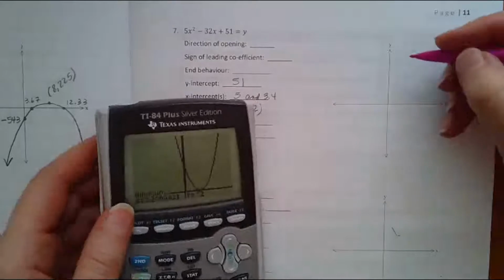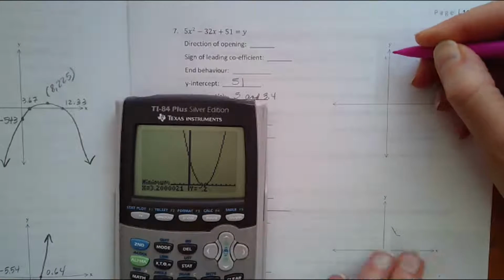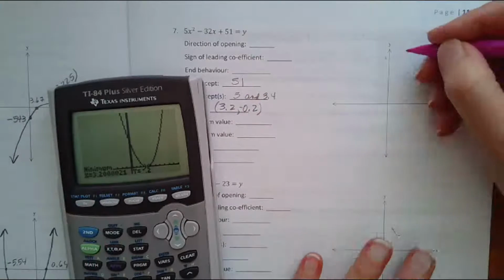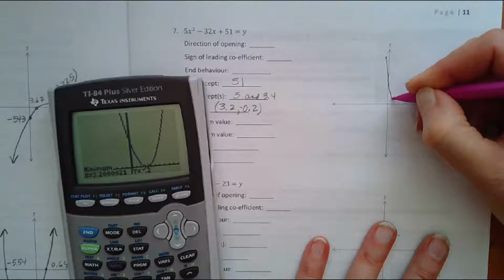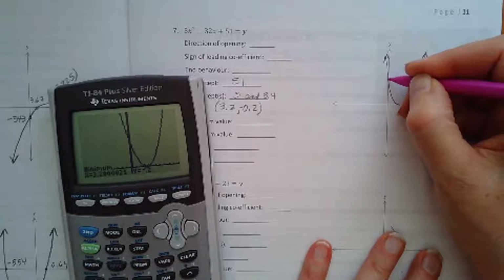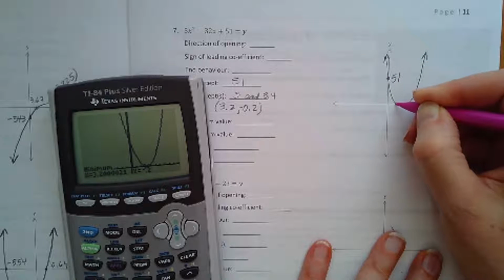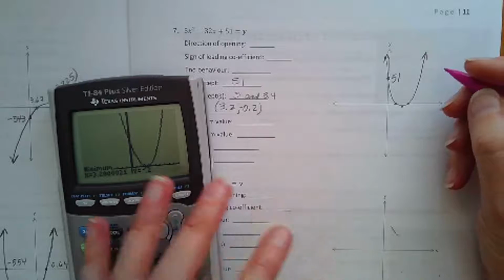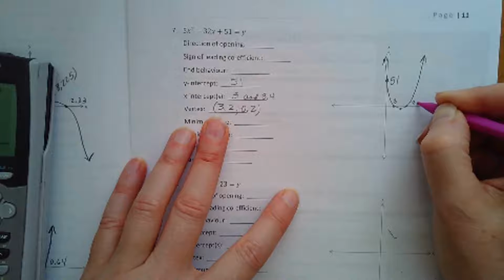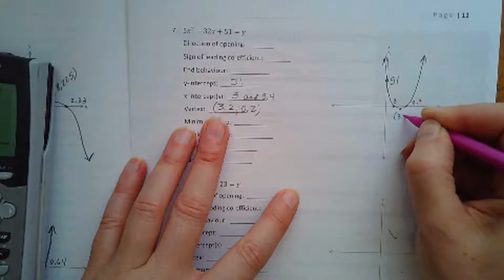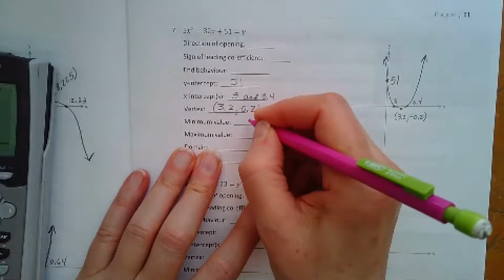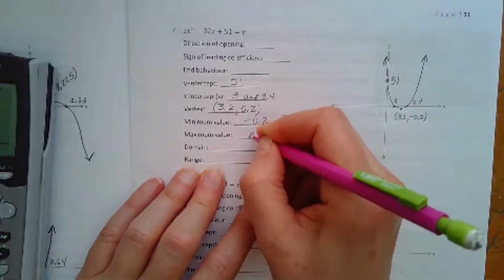So this graph, sorry, that's a negative 0.2. So it actually goes like this. Just barely under, right? You have to be really careful there. So this one was 51. I've got this, this, and this. So I've got 3, 3.4, and 3.2 comma negative 0.2. Minimum value of negative 0.2, no max.